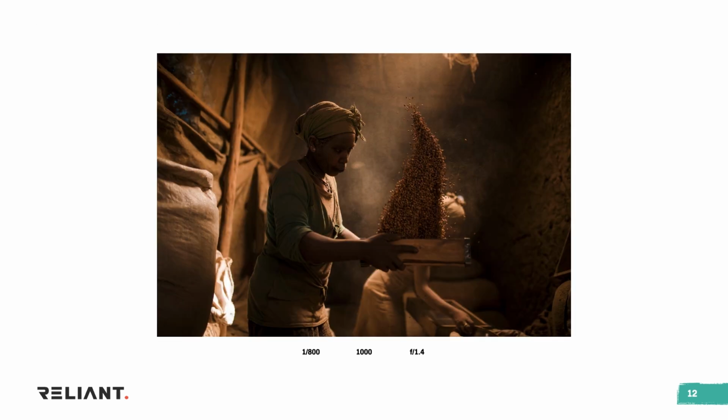All right, so this image was taken with a shutter speed of 1/800th of a second. The ISO was 1000, which is pretty high. And the aperture was as large as I could go on this particular lens that I was using, at f1.4.